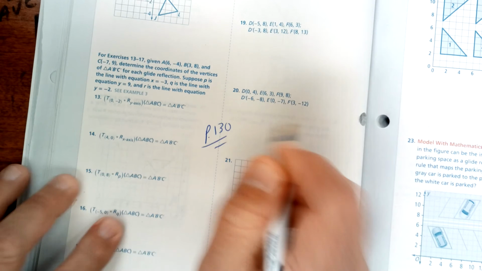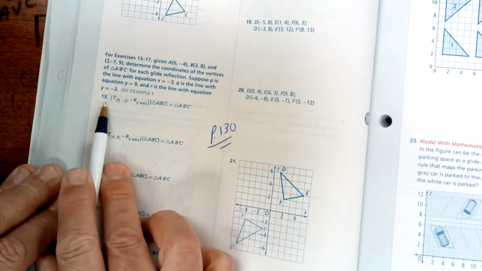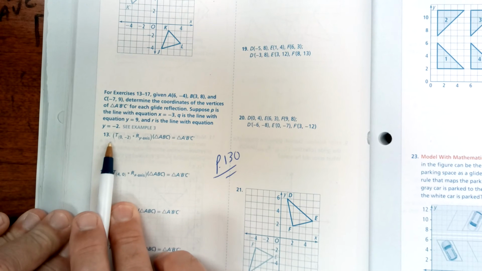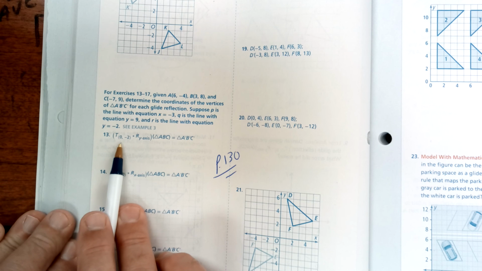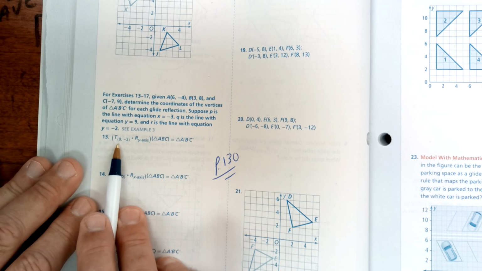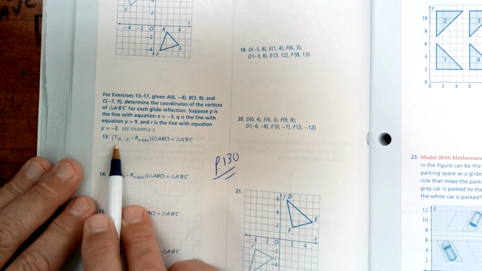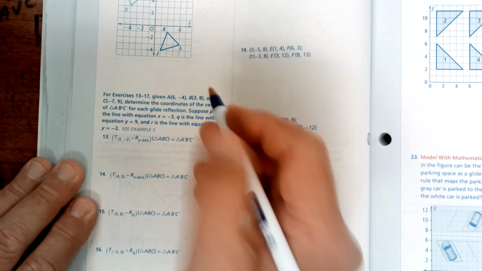Now I want you to look at number 13. Okay, so look at what's going on. You're going to first slide it. So you're going to identify each one of these points, and they give them to you. Let's see. So the points are right here.